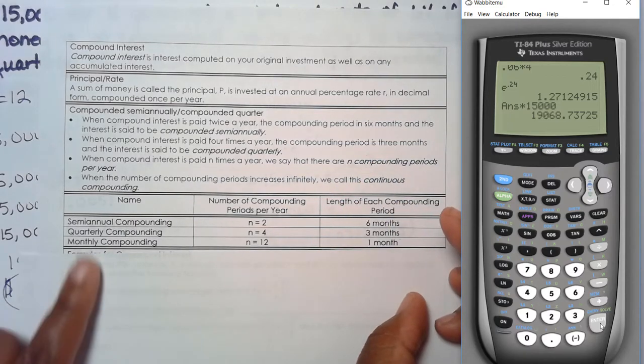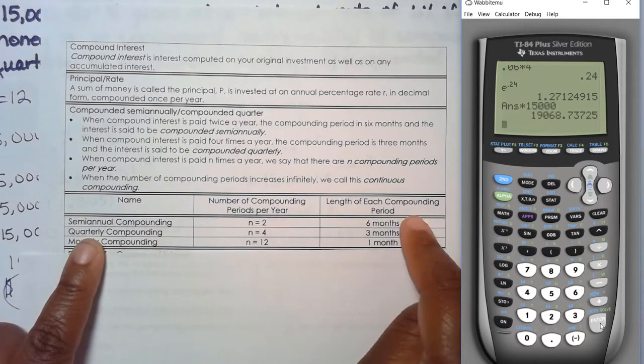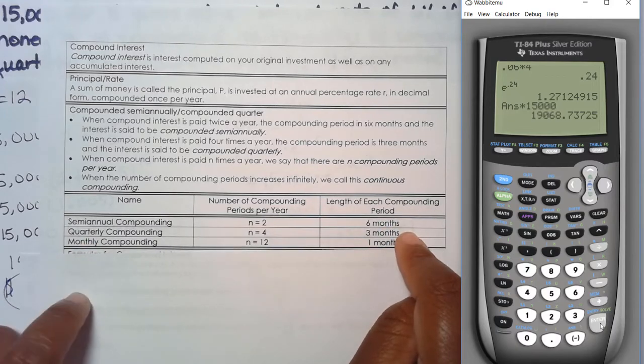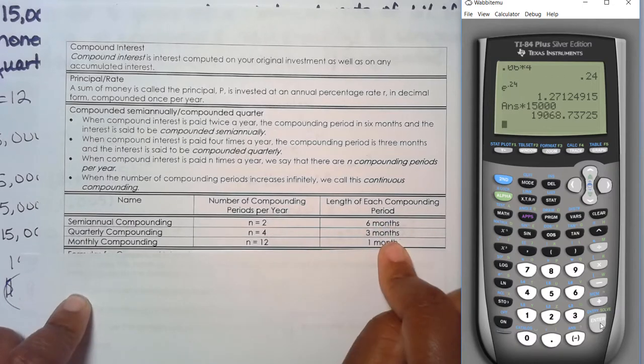And what does semi-annually mean? Twice a year, every 6 months. Compounding quarterly, 4 times a year, every 3 months. And then monthly compounding, 12 months out of the year, that will be every month.